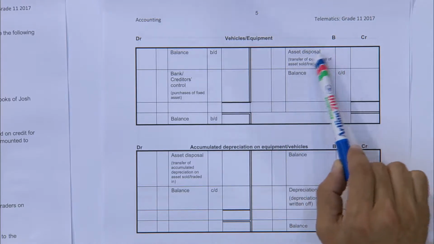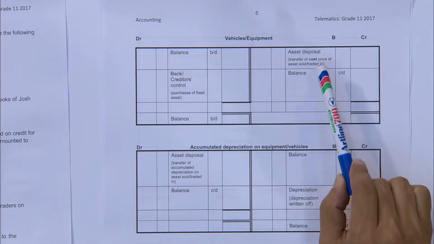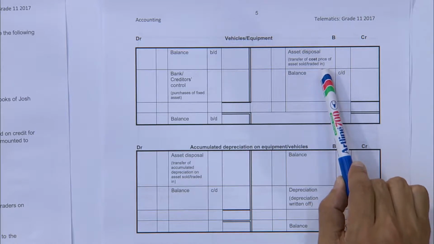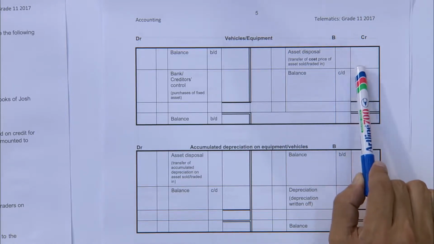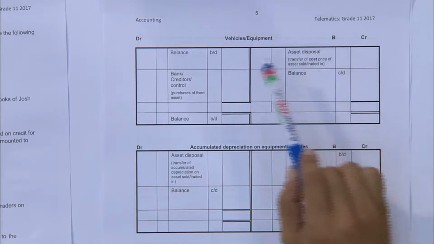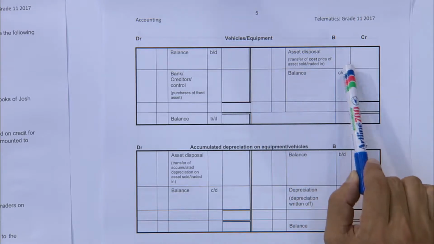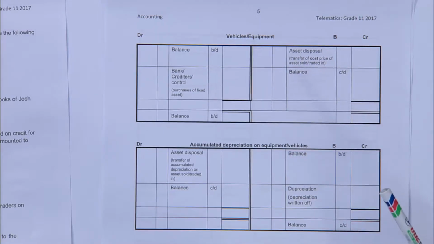So the item on the credit side can only be the cost price of the item that you are going to sell, which can either be the cost price of the equipment or the cost price of the vehicles that you are selling.